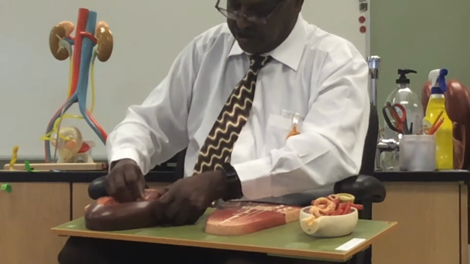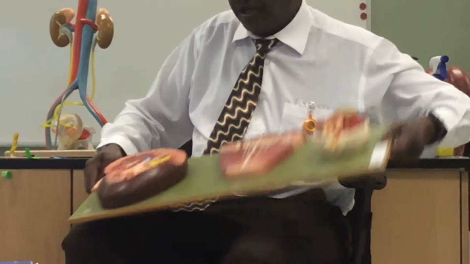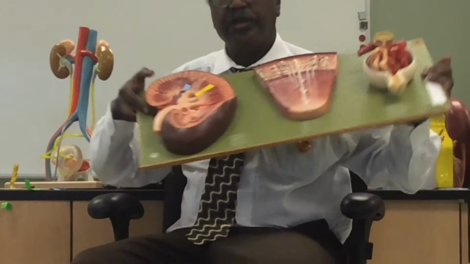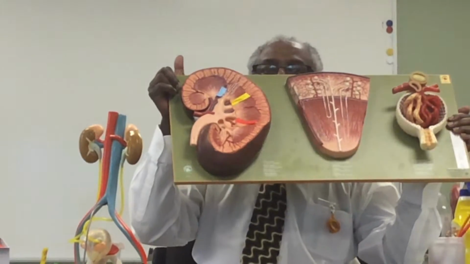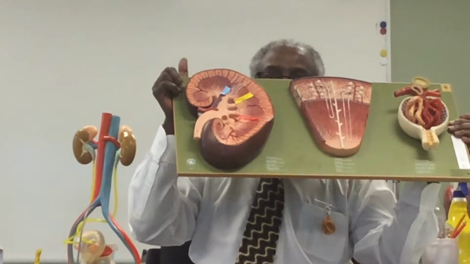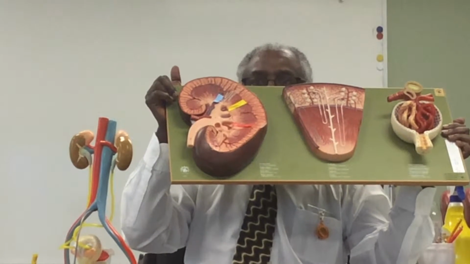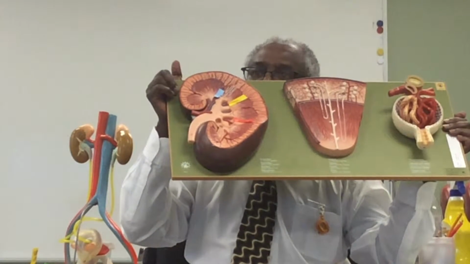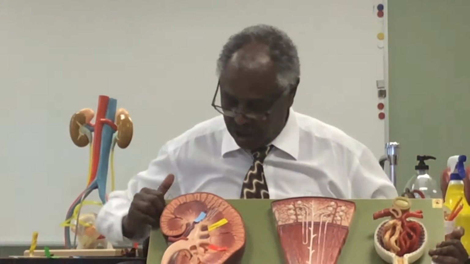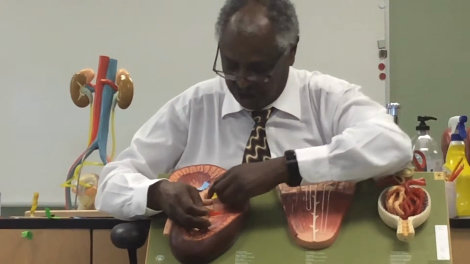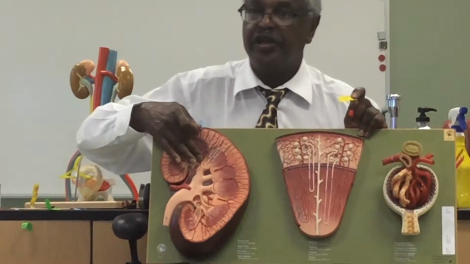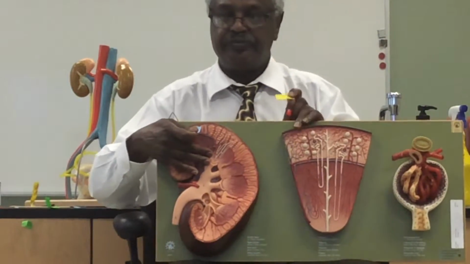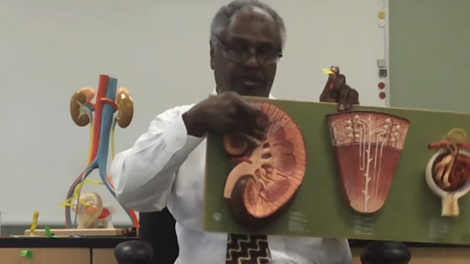These branches going in between the pyramids are called interlobar arteries and veins. Interlobar arteries and also interlobar veins. The only place where an interlobar vein is shown is right here, in this spot.